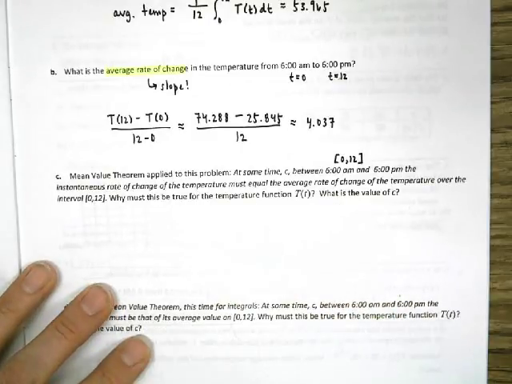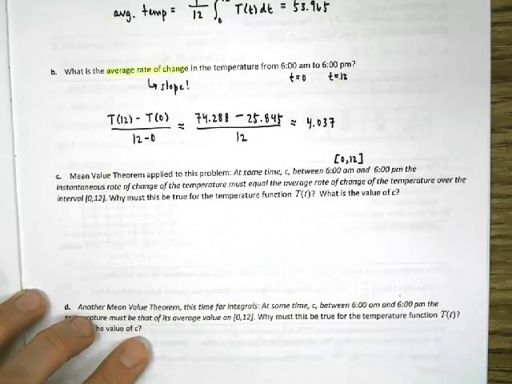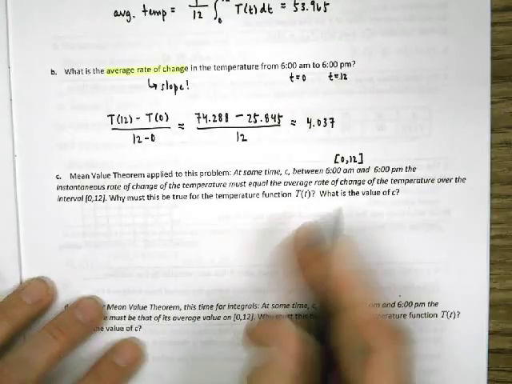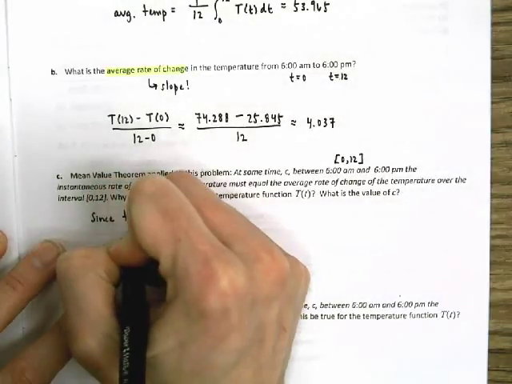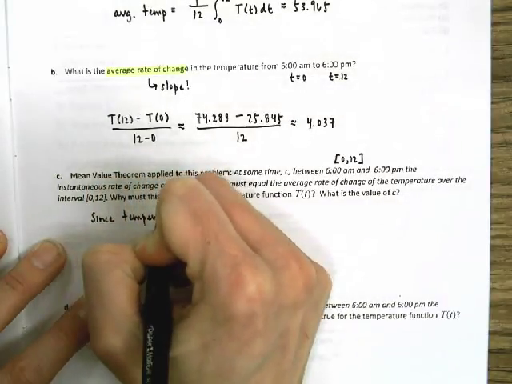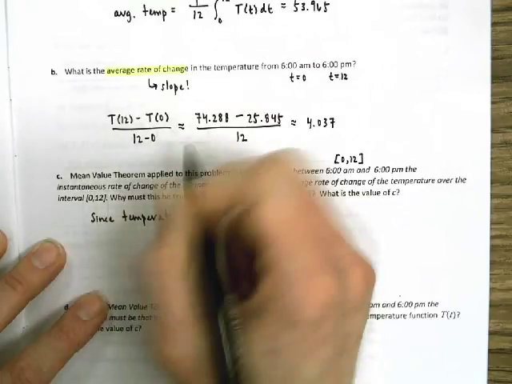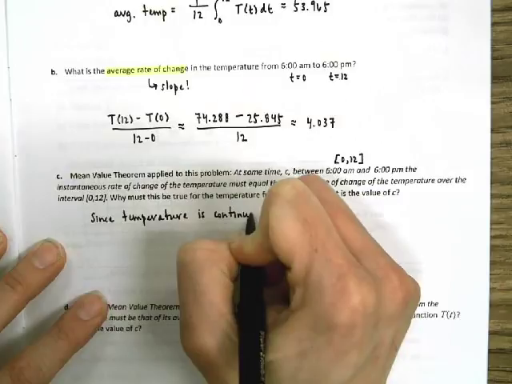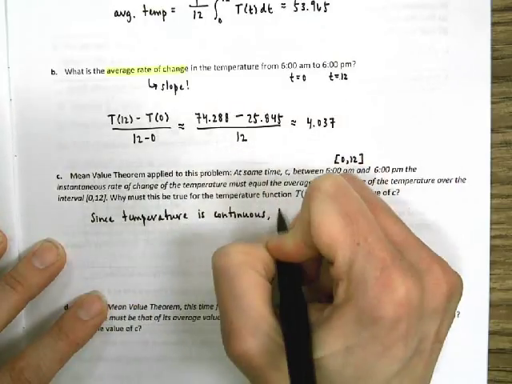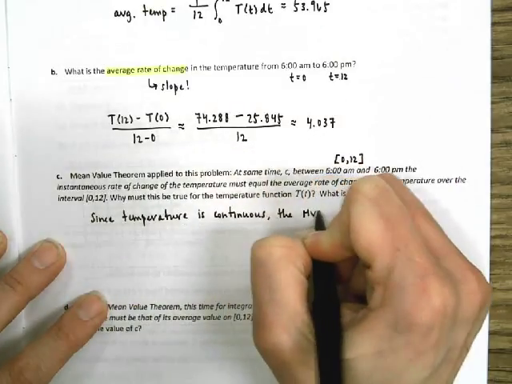Okay, so we knew the conditions were that the function had to be continuous on a closed interval. So we know since temperature is continuous, the mean value theorem applies.